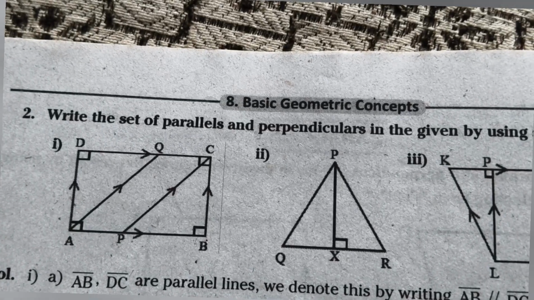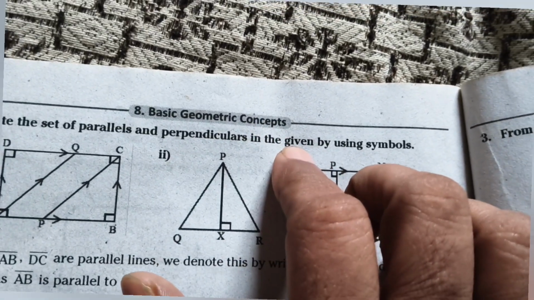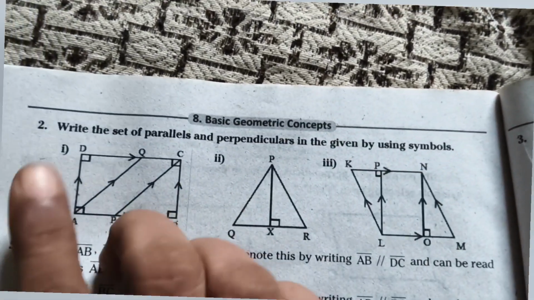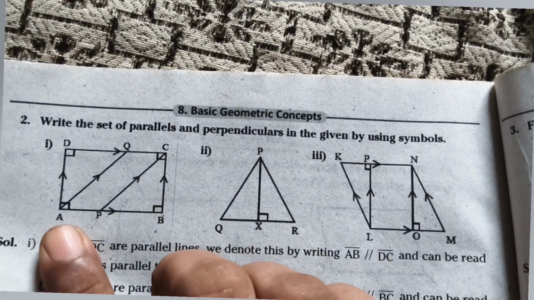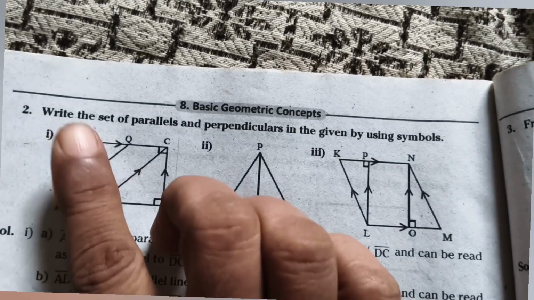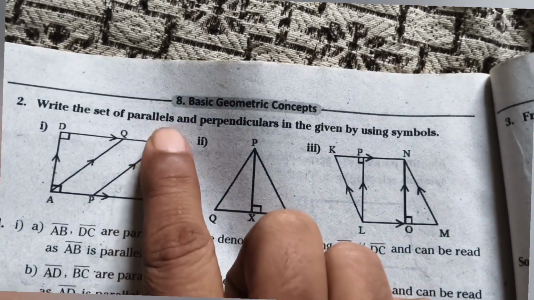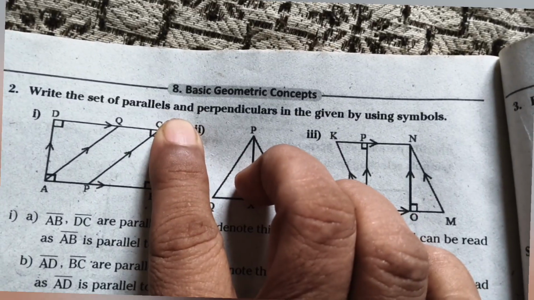Second, write the set of parallels and perpendiculars in the given figure by using symbols. 1, 2, 3. AB, DC, AD, BC, AQ, PC.